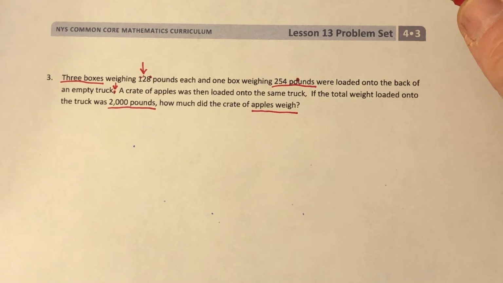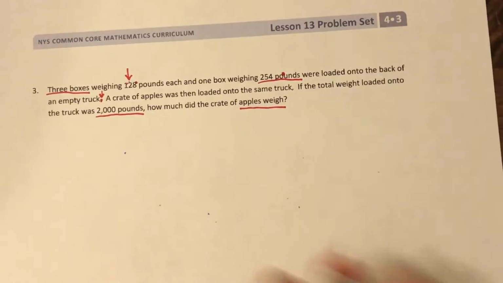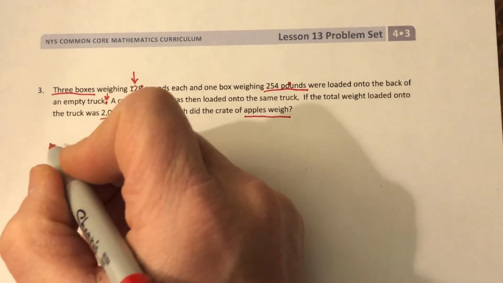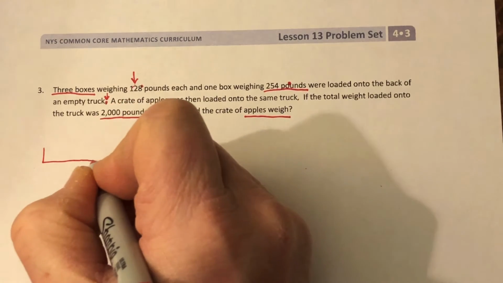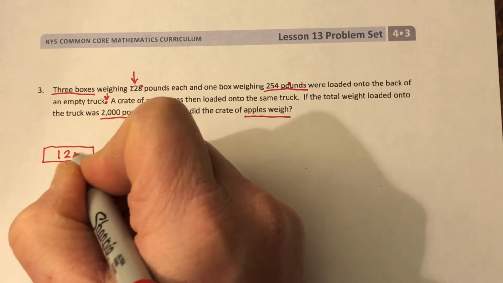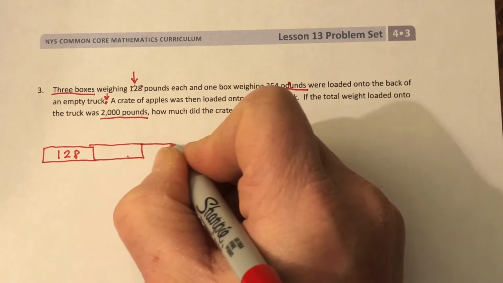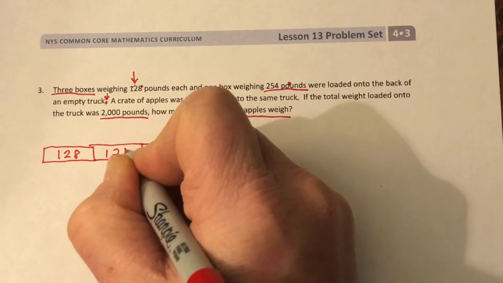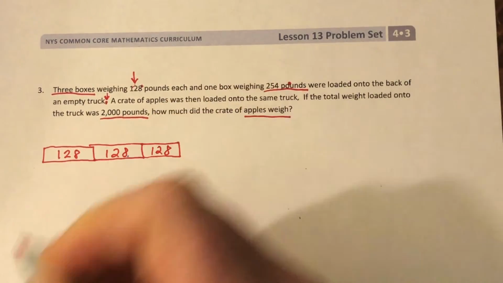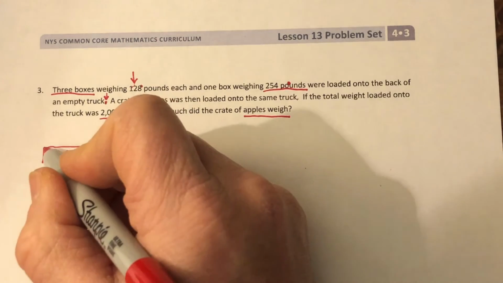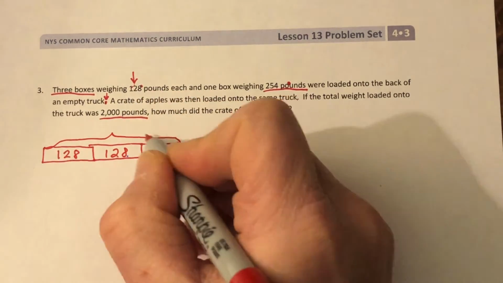Then if I then subtract, let's just work this out as we go, okay? So let's find out the 3 boxes right here, okay? So let's write a tape diagram for that. It's 128, 1, 2, 8 times 3. That's what I'm gonna look at here, like that, right? 1, 2, 8, 1, 2, 8. Let's find out this total right now, okay?